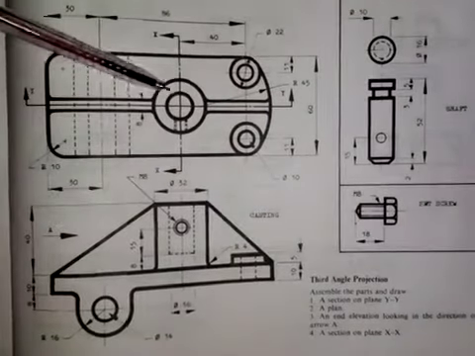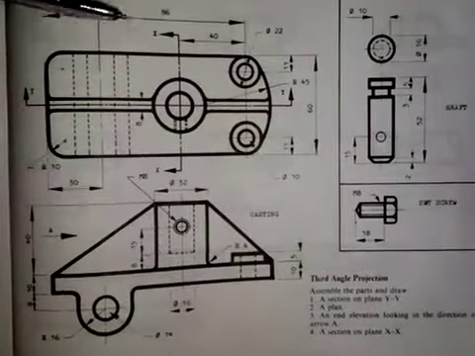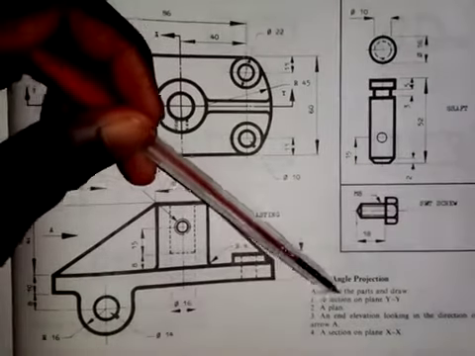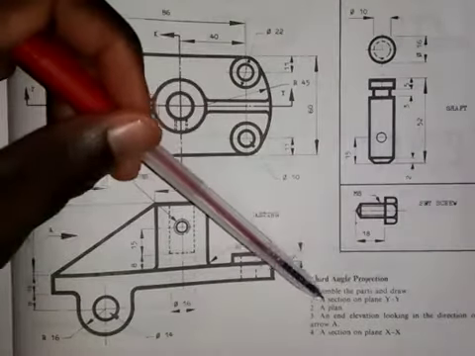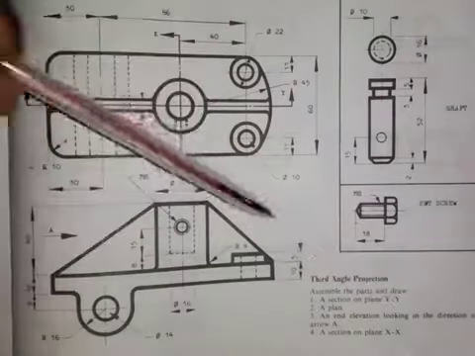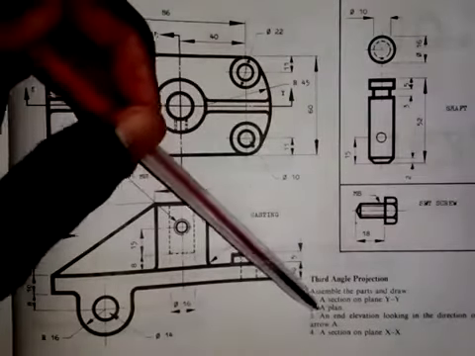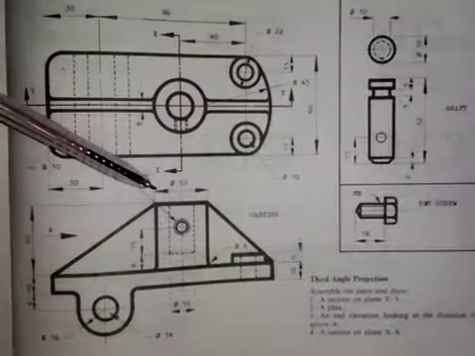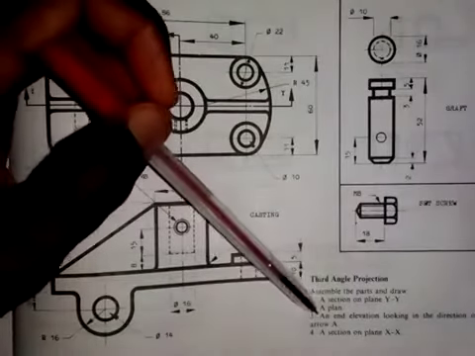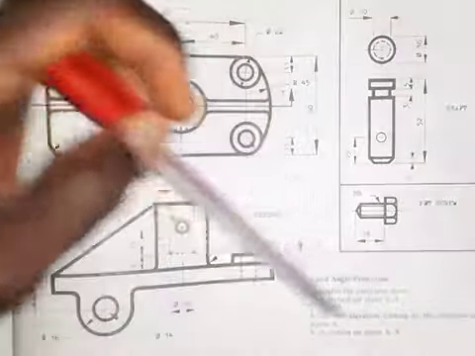It means that this is the plan and this is the front elevation, and we are asked to assemble the parts and draw a section on plane YY. So this is plane YY here. Then we have to draw a plan. That is question 2, and question 3 says that end elevation looking in direction of arrow A.